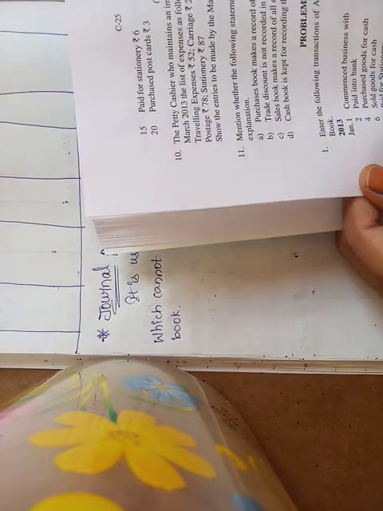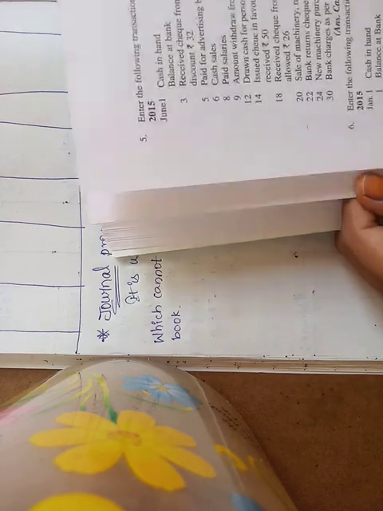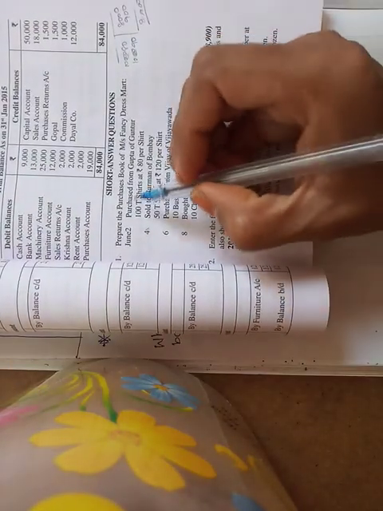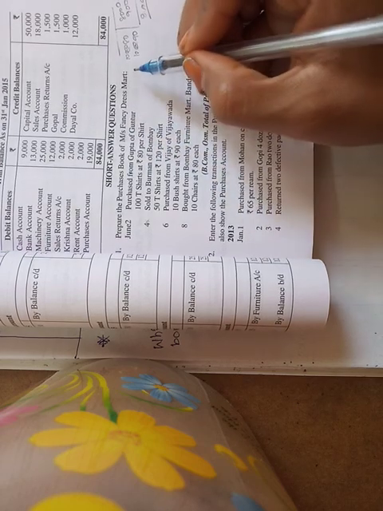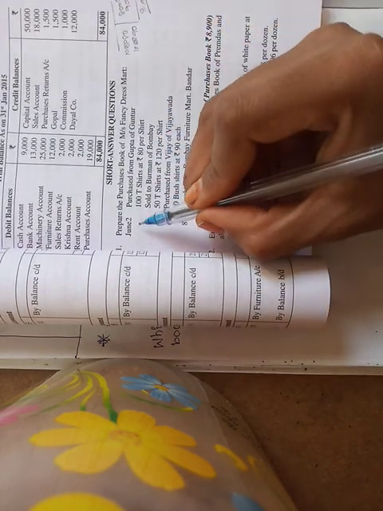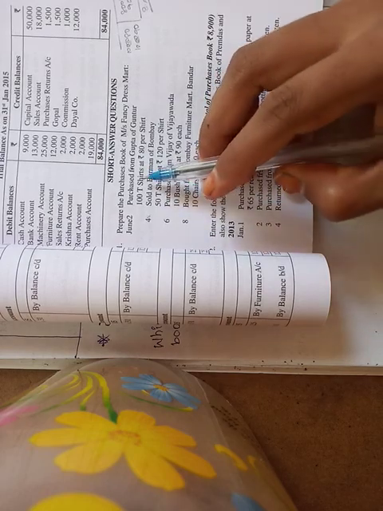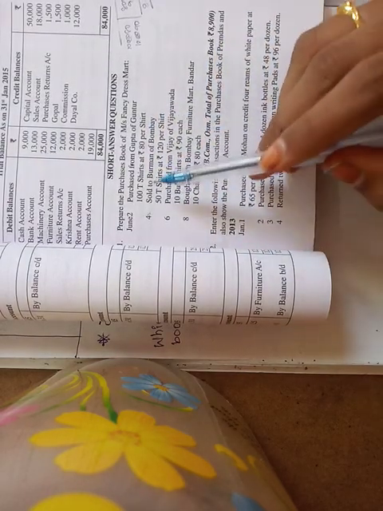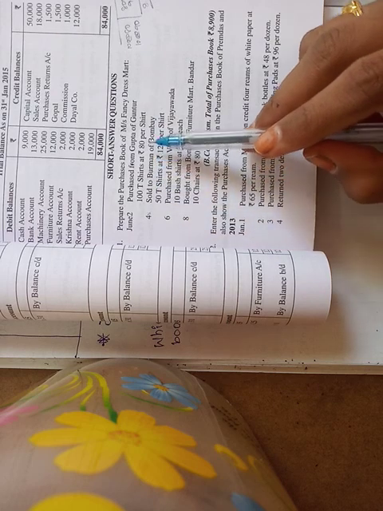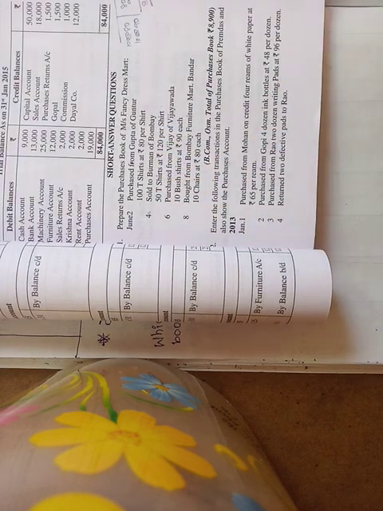Now see the problems. Prepare the purchase book of Mrs. Fancy Dress Mart. June 2nd, purchased from Gupta of Guntur, 100 t-shirts at 80 rupees per shirt.